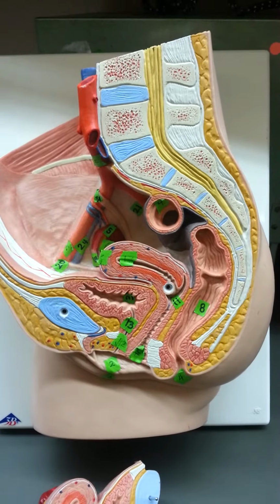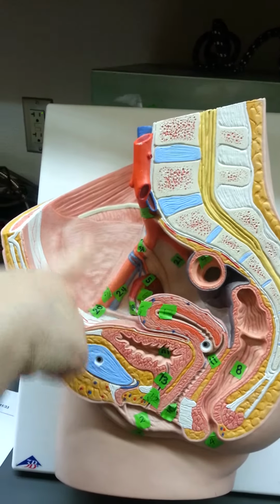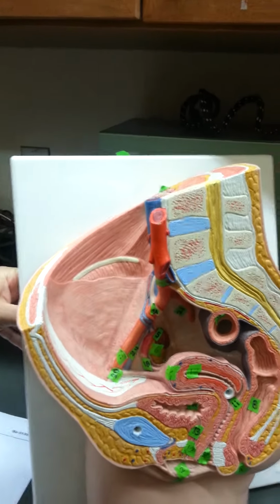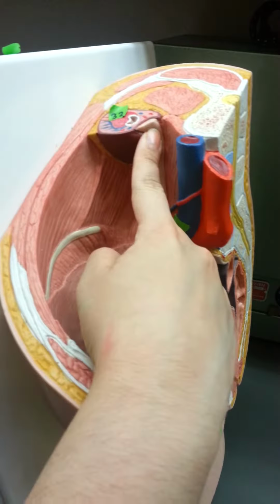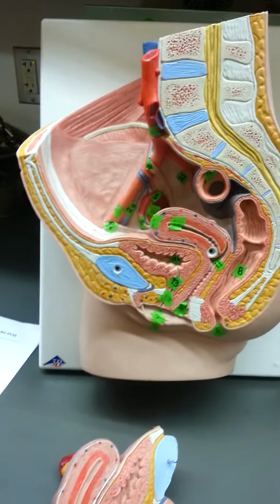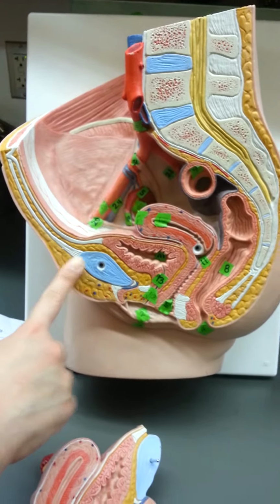And then the descending aorta, iliac artery, inferior vena cava, iliac vein. This right here is a ureter. This one going all the way up to the kidney. That's a ureter. Well, actually, it'll go down to the bladder. And then the pubic symphysis.